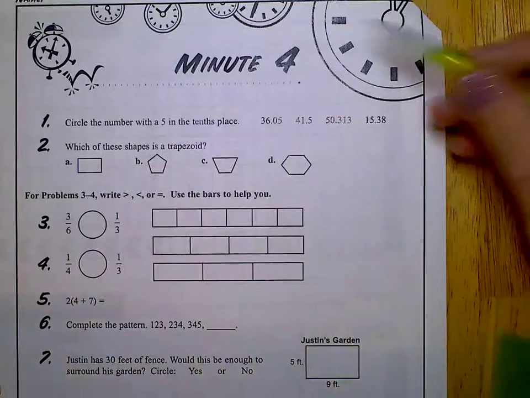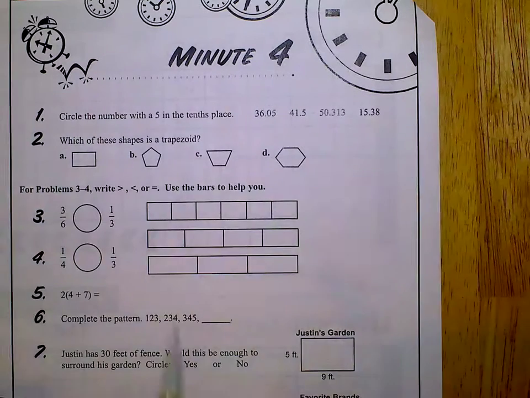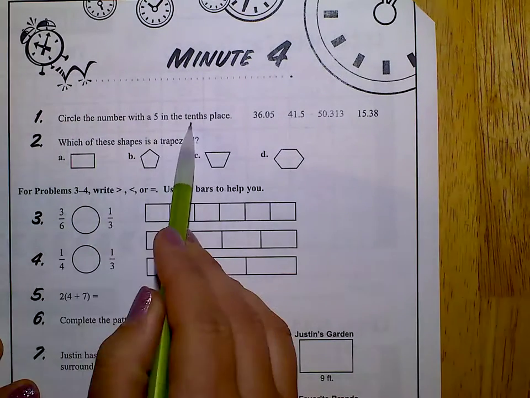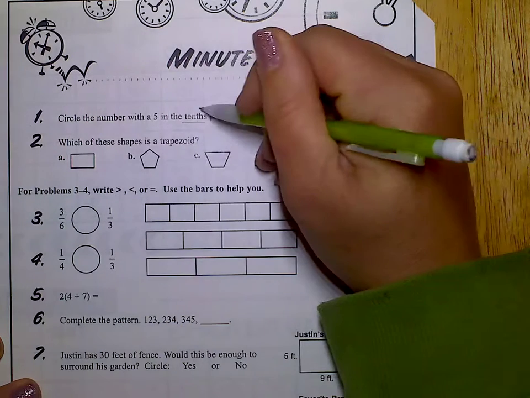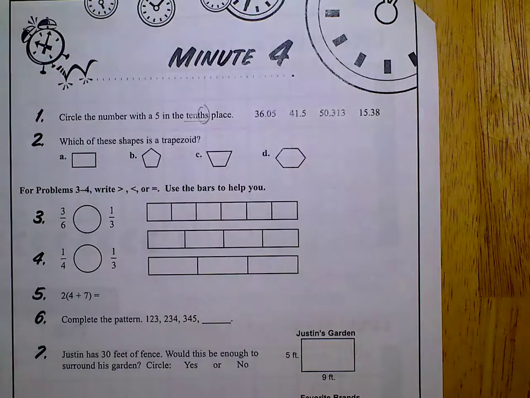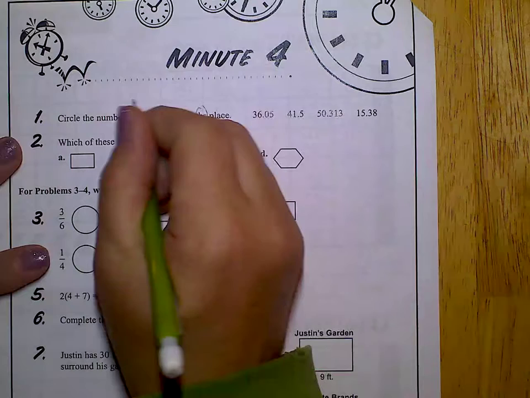All right, we are on week 1, day 4, so minute 4. And it says, number 1, circle the number with 5 in the tenths place. Okay, this part right here lets us know that we are talking specifically about decimals. So I'm going to show my sample again.